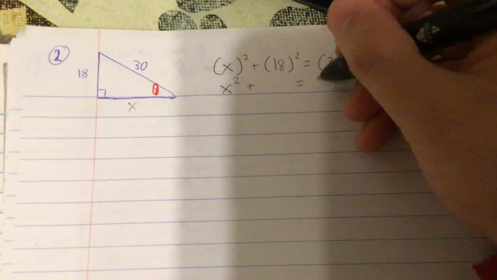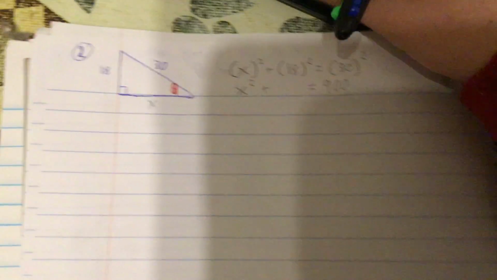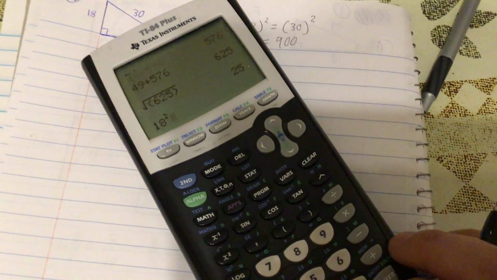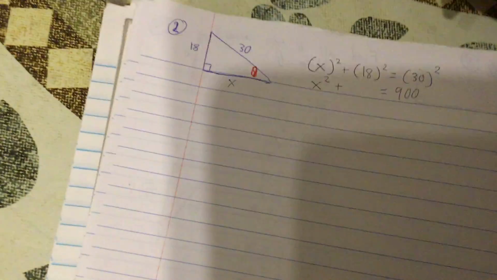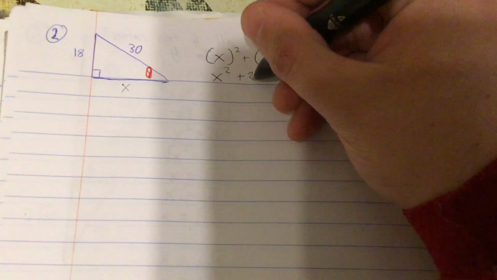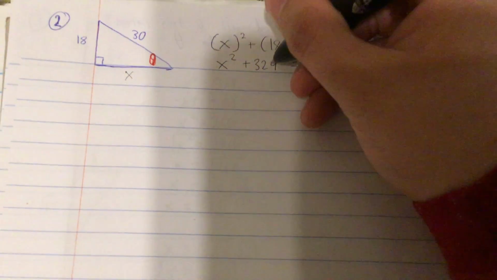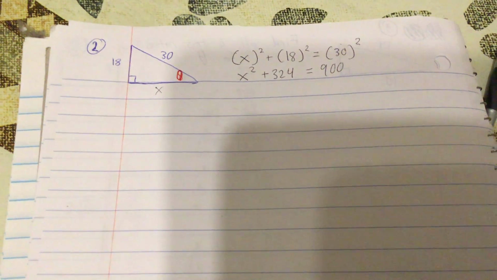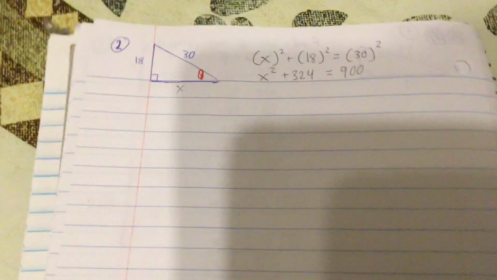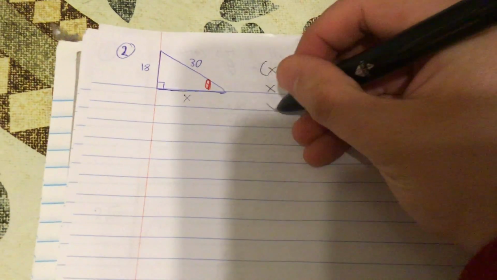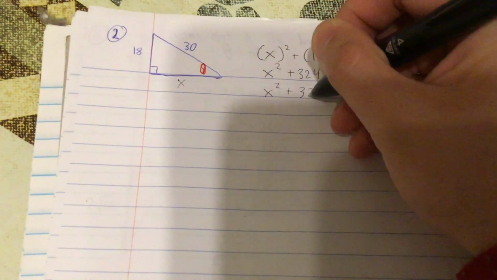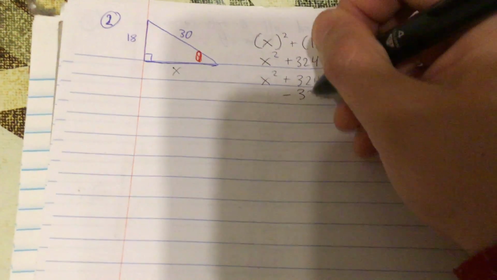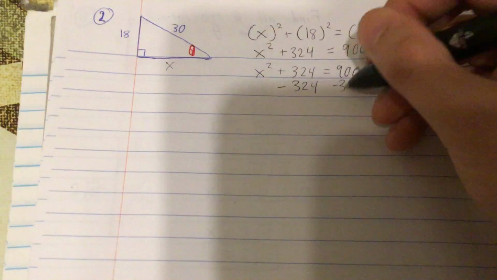And I know that 30 squared is 900, but I don't know 18 squared. 324. So 18 squared is 324. Now, what do I do to isolate the variable? All right, I'm going to subtract 324 from both sides.